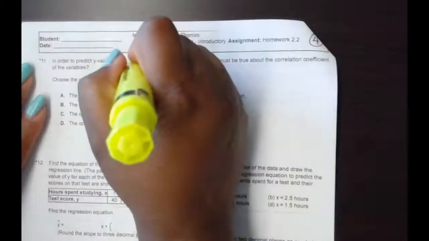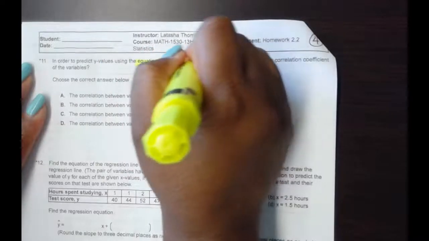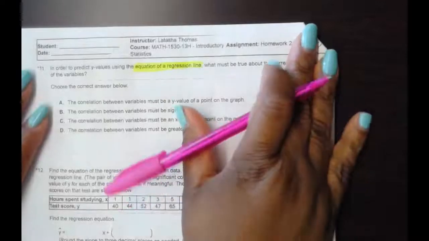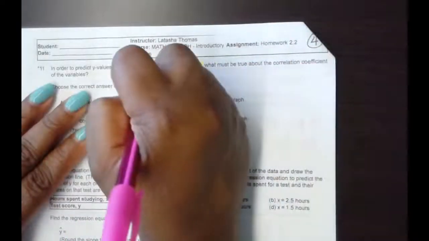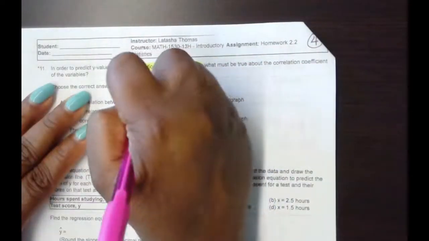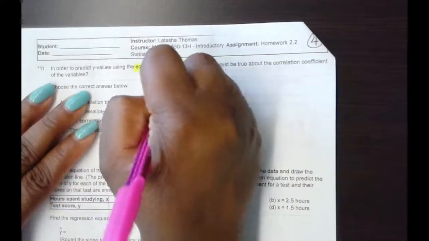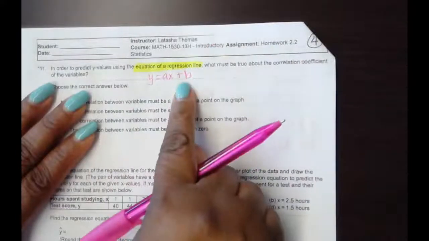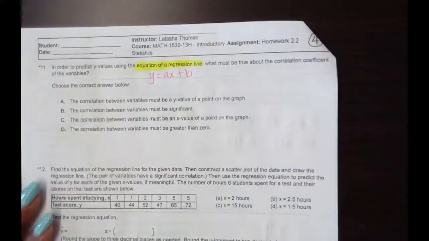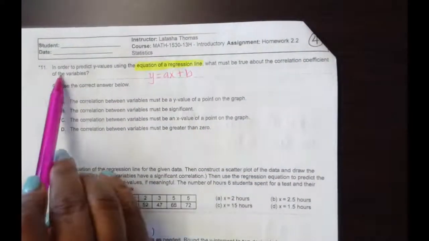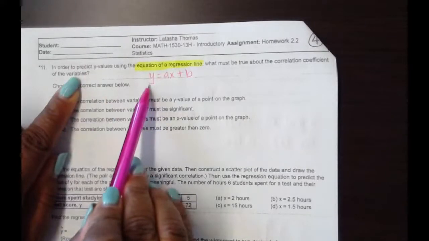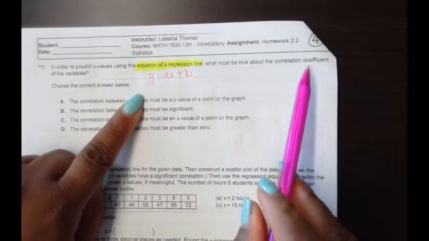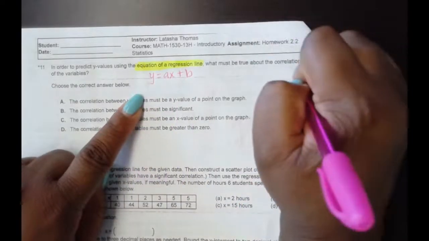If you recall from your math classes in high school, in algebra, the regression line takes on what we call slope-intercept form, which would be, in our calculator, y equals ax plus b. That's the regression line form. The question is saying, in order for me to predict this value, what must be true about R, the correlation between the two?